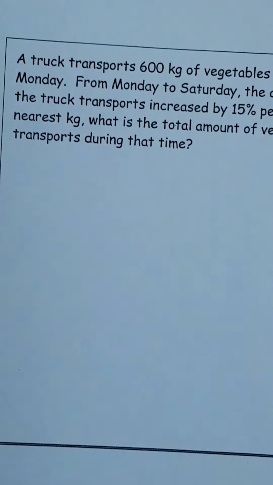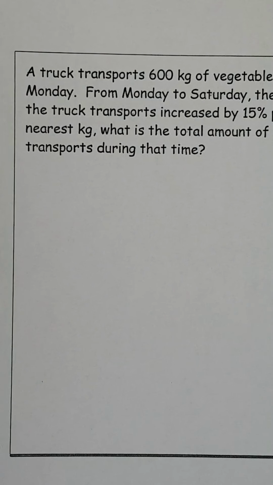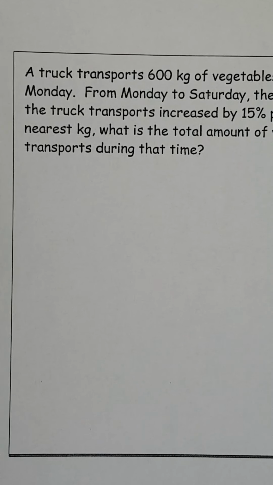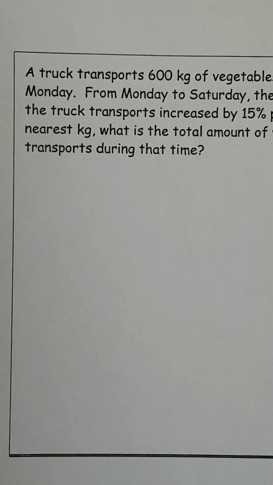Okay, we got 2 more. This is going to be a long one to read, but that's all right. A truck transports 600 kilograms of vegetables to the market on Monday. From Monday to Saturday, the amount of vegetables the truck transports increases by 15% per day. To the nearest kilogram, what is the total amount of vegetables the truck transports?